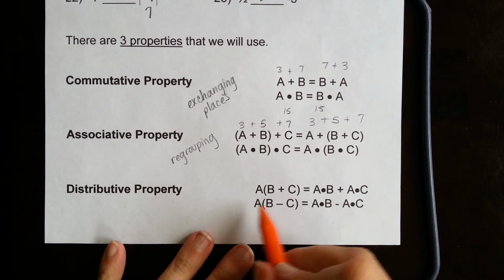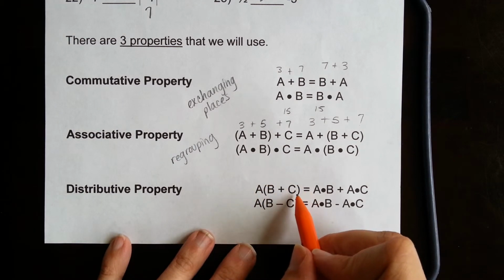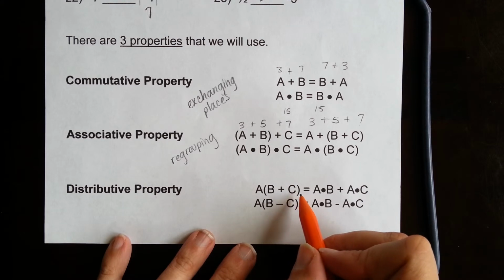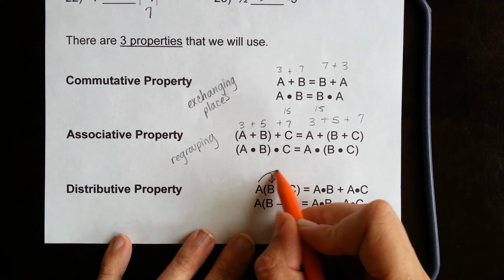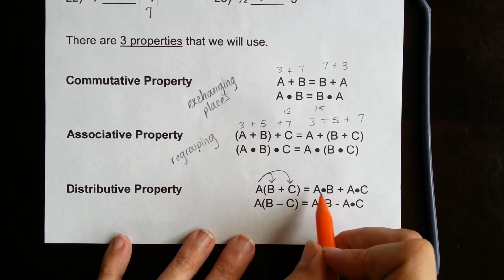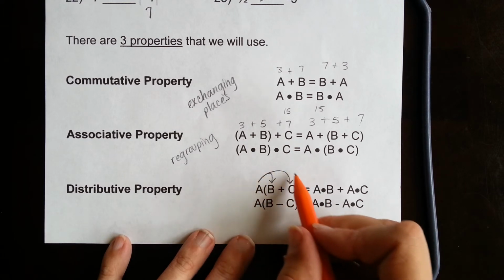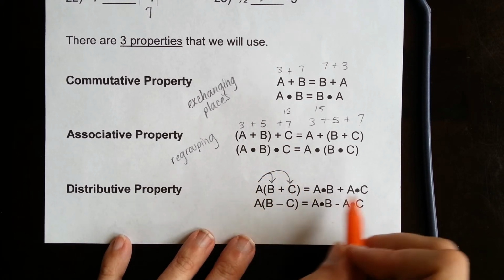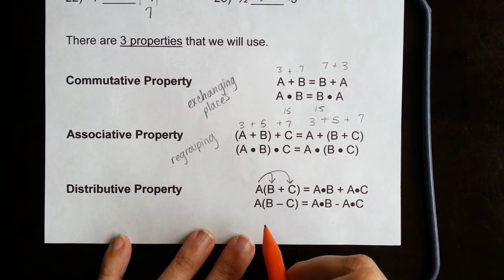Basically what this property does is it takes this A, which is multiplied times everything in this parentheses, and it goes ahead and multiplies it out. So it multiplies the A times every individual thing inside that parentheses. So this is A times B, which is AB, and then A times C, which is AC. We still have the plus in between them because these two quantities were supposed to be multiplied.